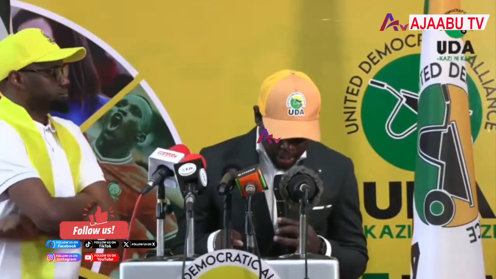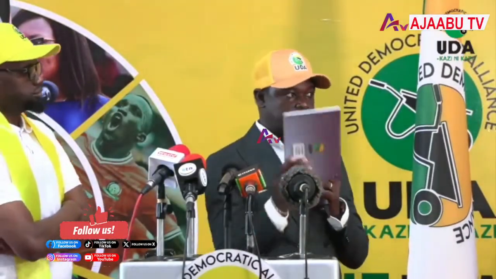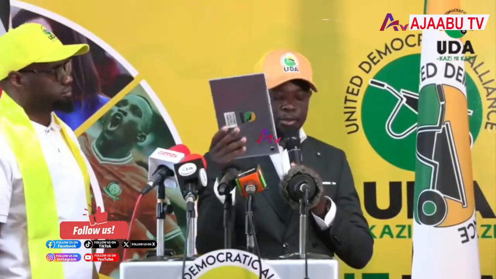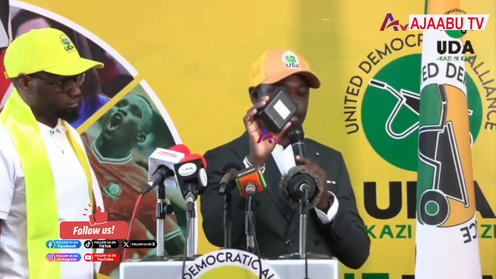So remember, when you go to the polling station, you'll find 2 devices, a tablet. This is the tablet, and it has a UDA tracking number. It's a UDA device. Then we also have a thermal printer. So these are the 2 devices that you'll find at the polling station.